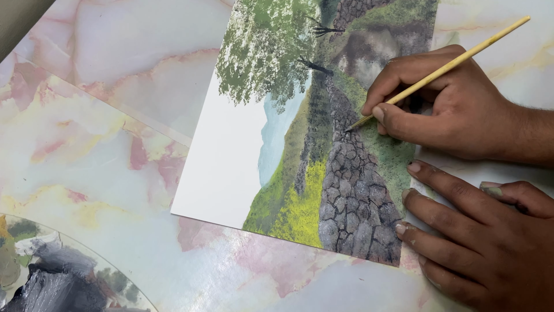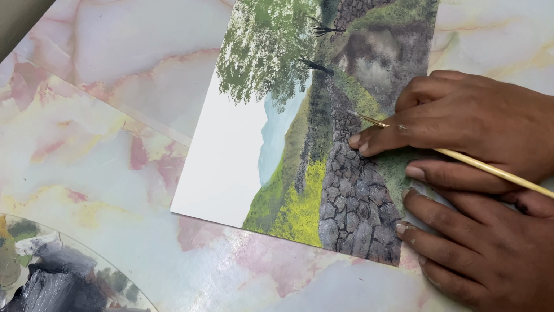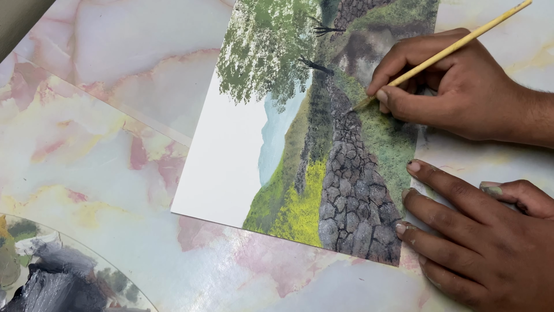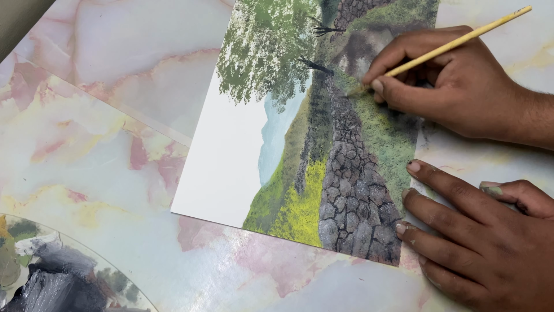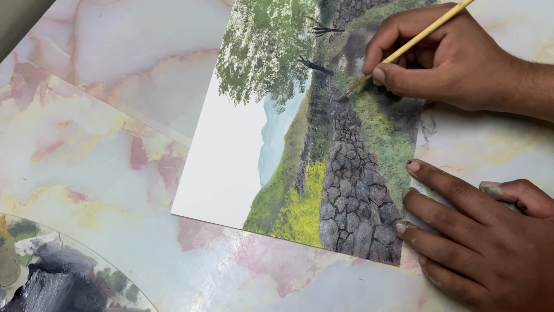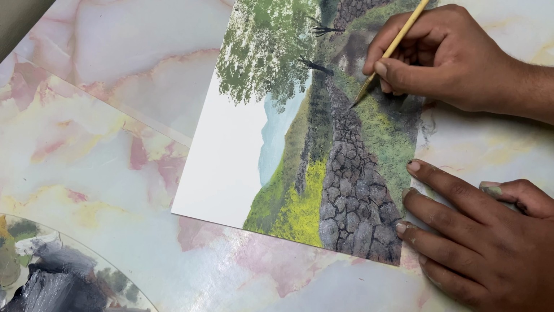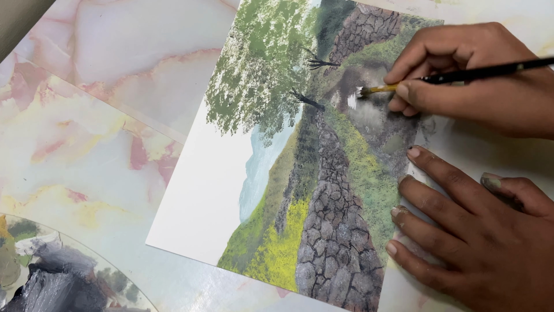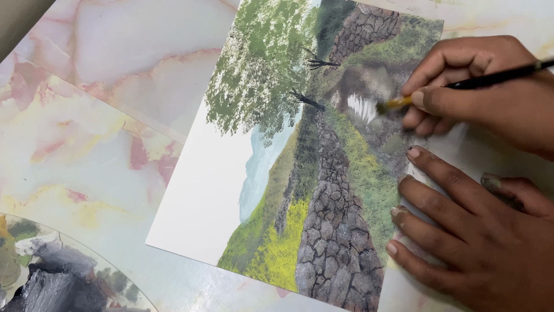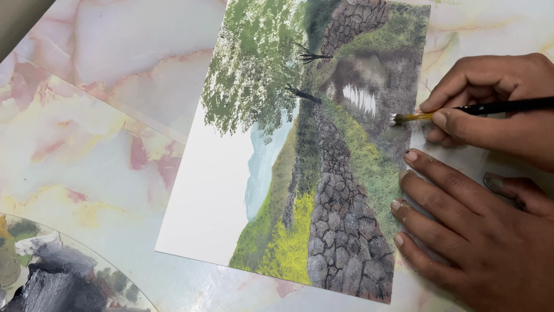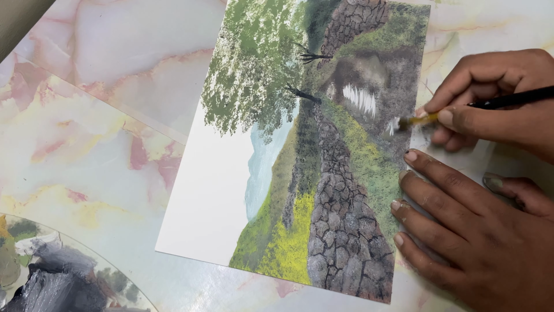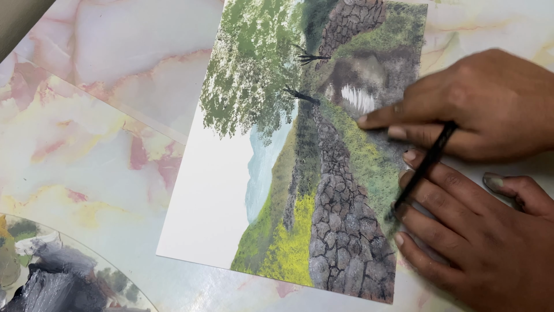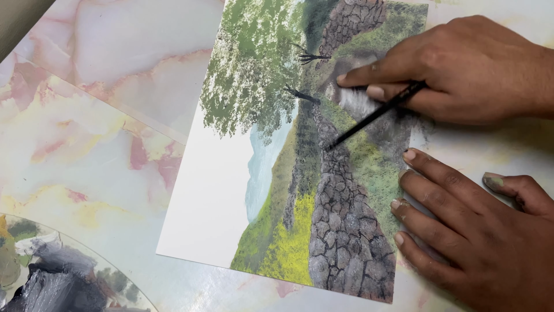Okay, something over there too, something like that, and just tap it to get that overall effect. Okay, something over there and some over here too. Some white on my angular brush. I'll just come over here and drop in just some highlights to this puddle. Okay, go real quick and just sort of blend them together.